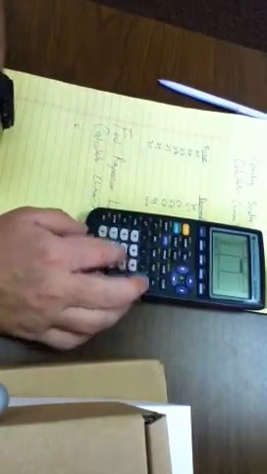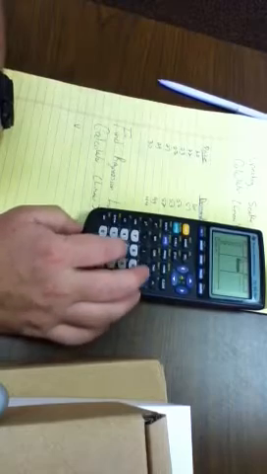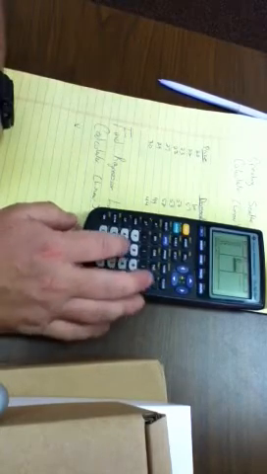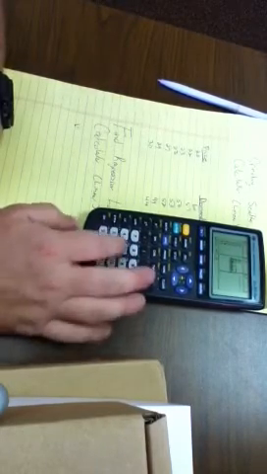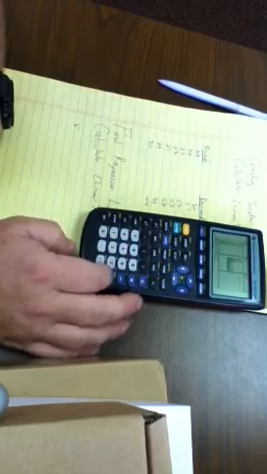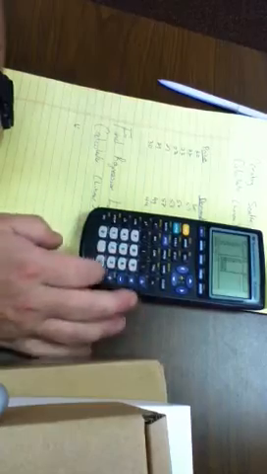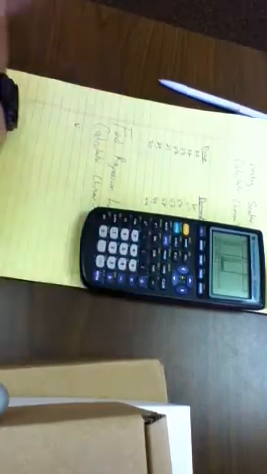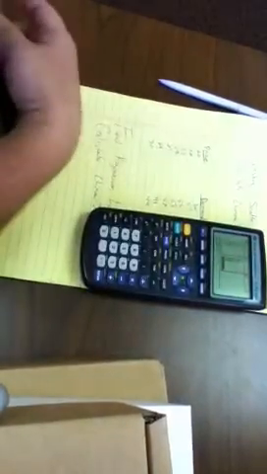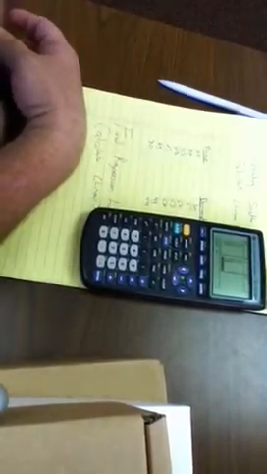Right arrow over to L2. We're going to enter the demand column into L2, starting with 60. Then hit enter, 57, enter, 56, enter, 53, enter, 52, enter, 49, enter, and 44, enter. Checkpoint 1: you want to make sure that both your L1 and L2 columns match. Otherwise, you'll get an error.